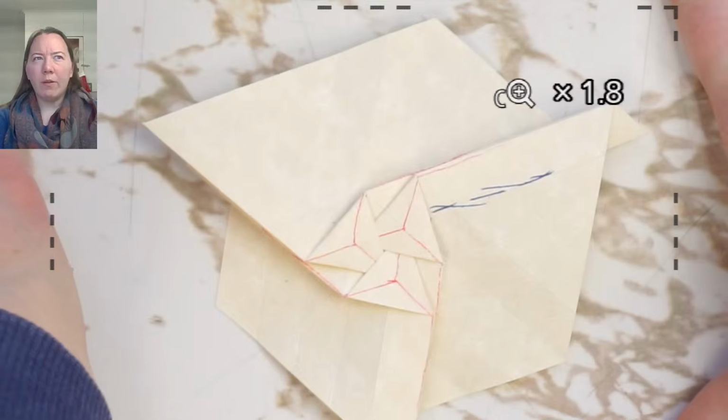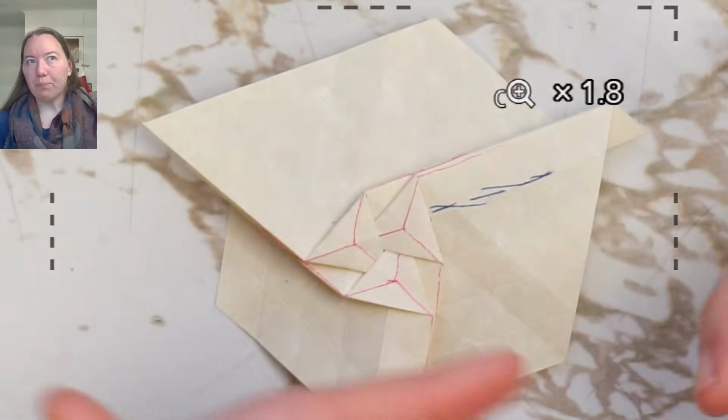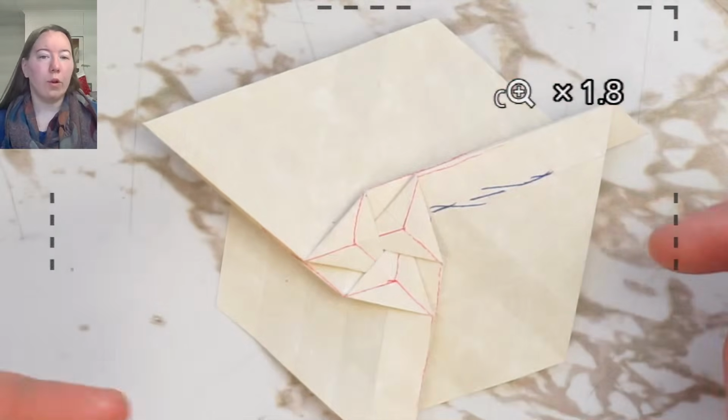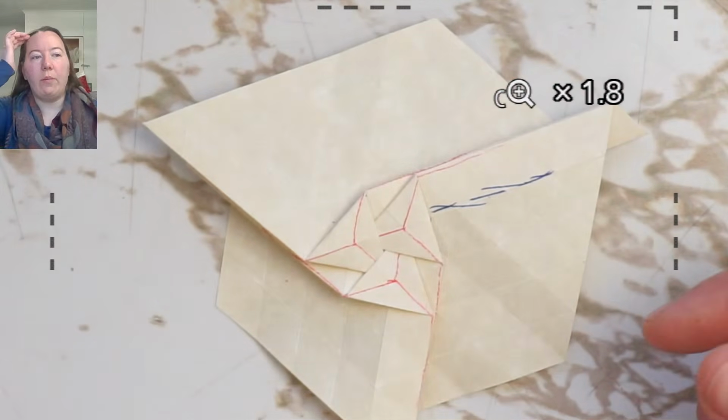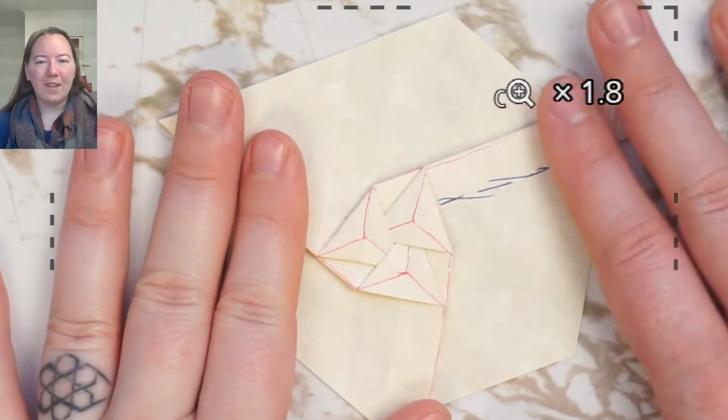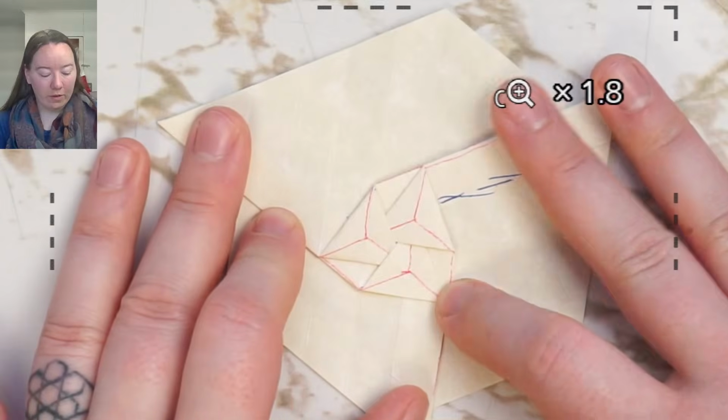And what he recommends doing is pre-creasing, collapsing in one way, and then tucking corners to finalize the pattern. So there's multiple methods that can get you to these same results.